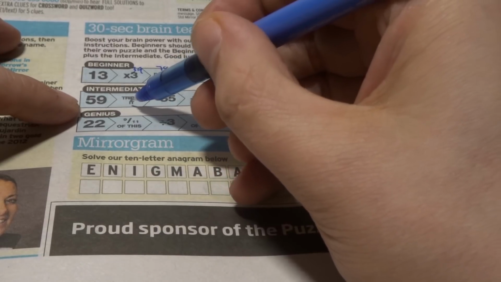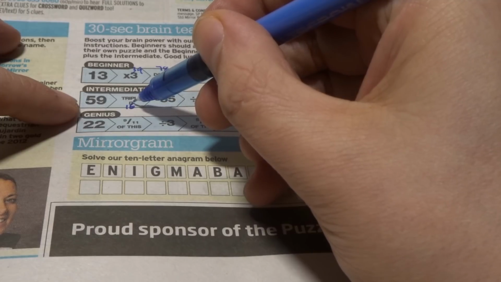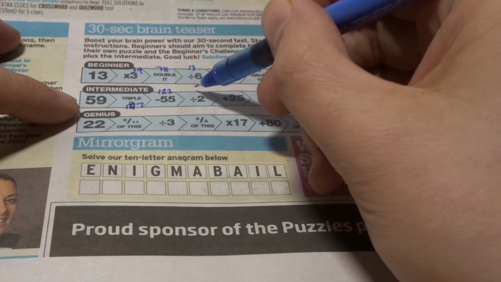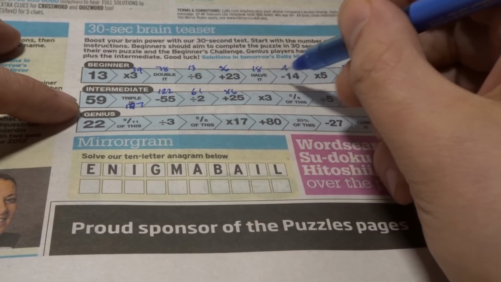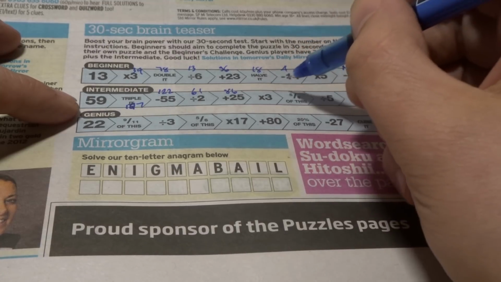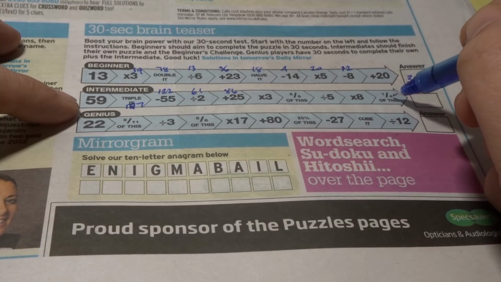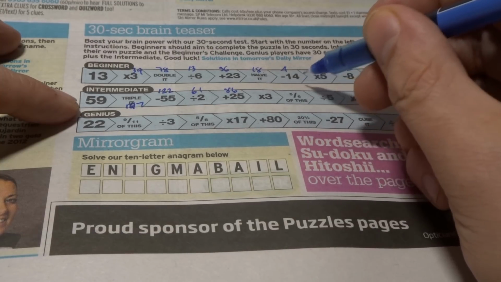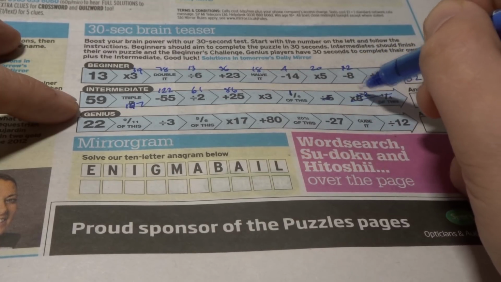55 tripled is 165, plus 12 is 177. Take away 55 is 122, divided by 2 is 61, plus 25 is 86, times 3. There's an awful lot of fractions. Let's see. Times 8, and a quarter of that. That's times 2. 5/6. Divided by 5 is 1/6. So that's times 6.